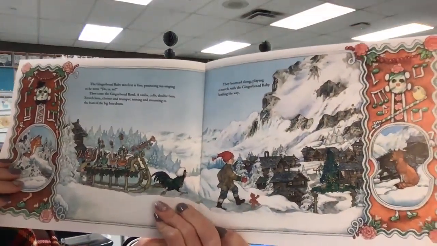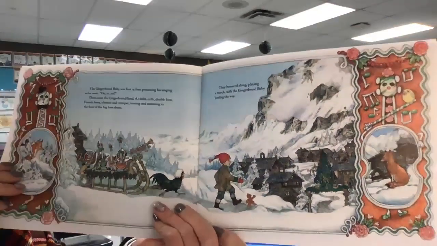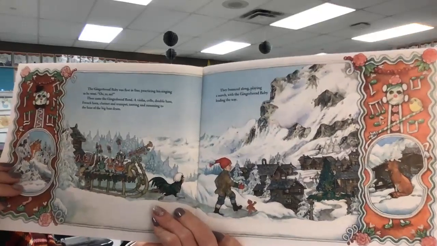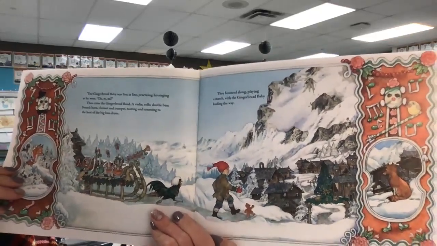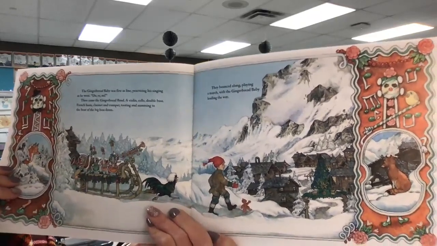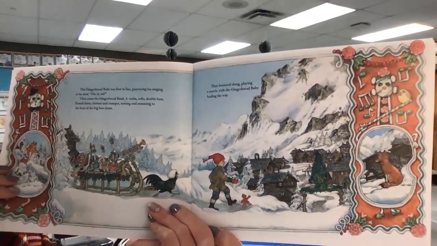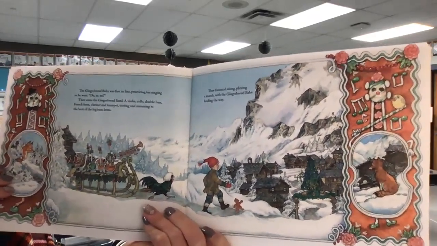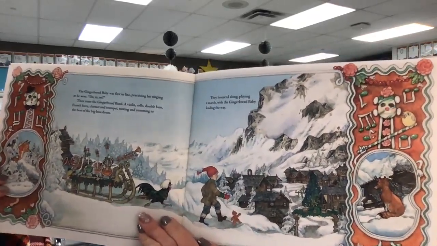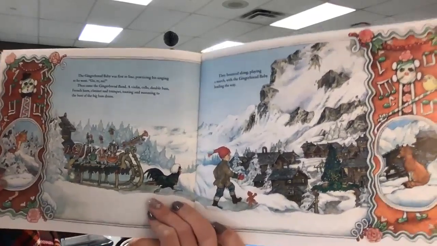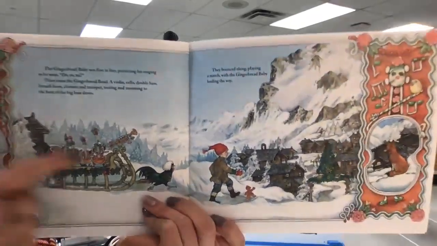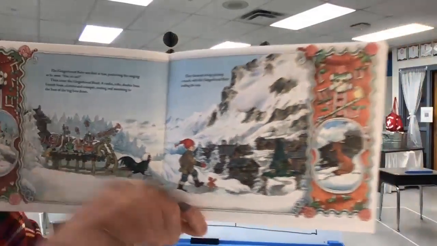The gingerbread baby was first in line, practicing his singing as he went. Do, re, mi. Then came the gingerbread band: a violin, cello, double bass, French horn, clarinet, and trumpet, tooting and zooming to the beat of the big bass drum. They bounced along, playing a march with the gingerbread baby leading the way. So you can see them all back here playing their tunes.